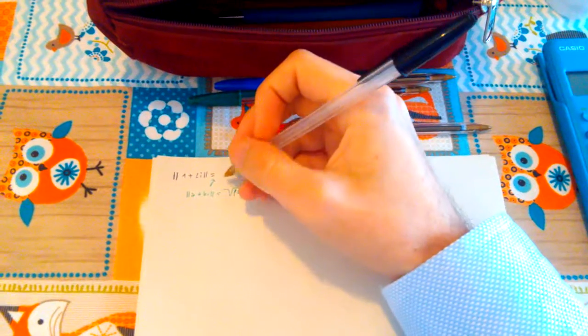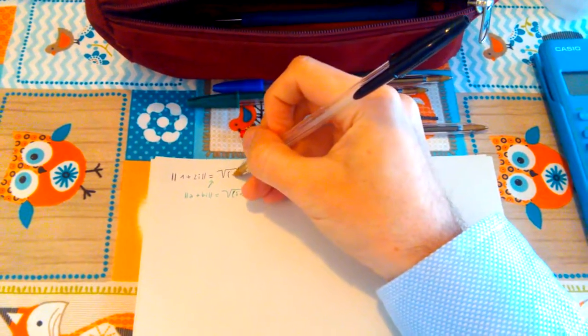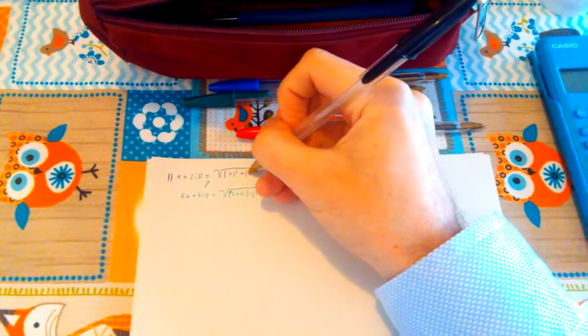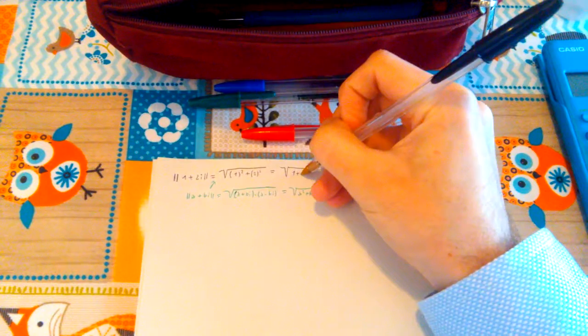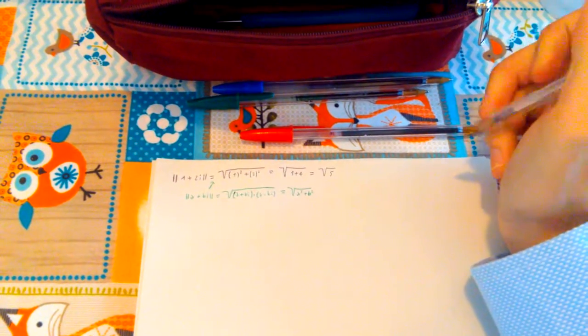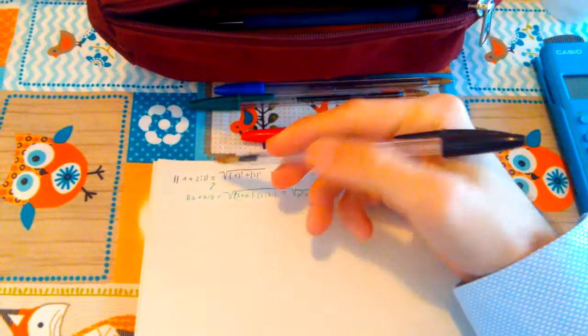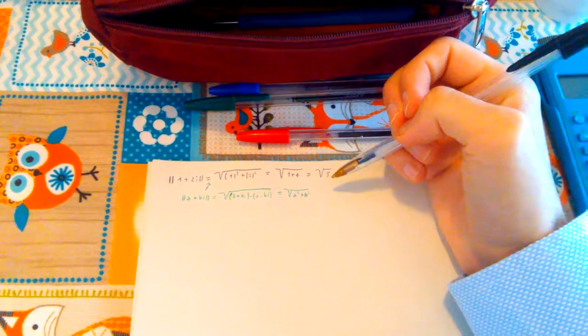So, as I said, this will be 1 squared plus 2 squared, which will give us 1 plus 4, which is the square root of 5. So the type 2 norm of this complex number is basically the square root of 5.